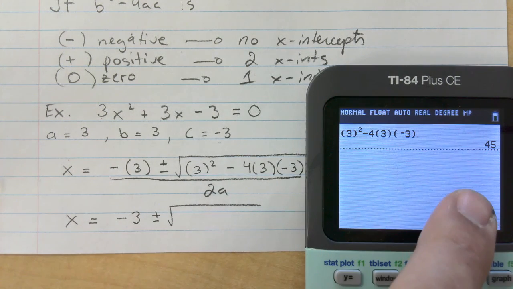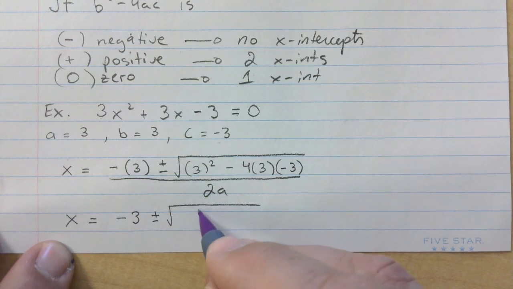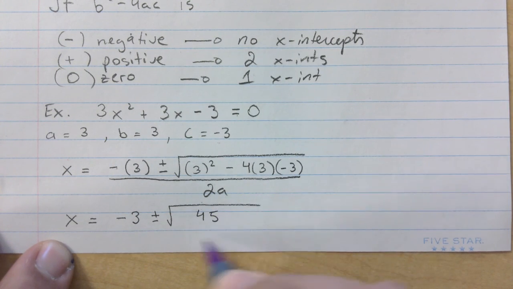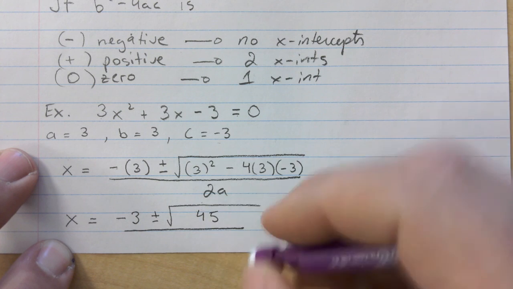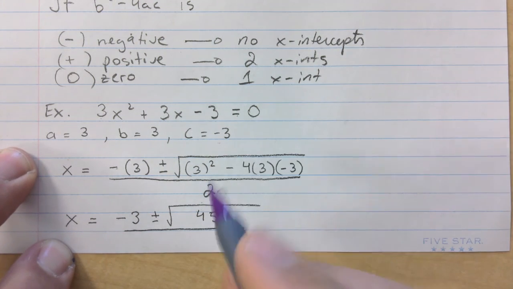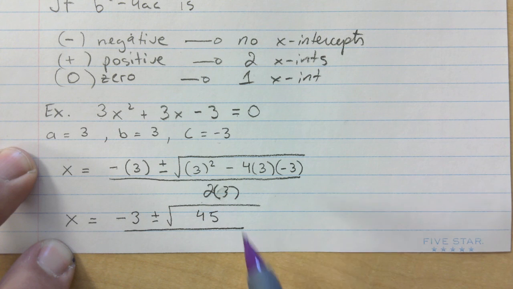You hit enter, you get 45. So that's 45 inside the square root over, oh, sorry guys, this shouldn't have been 2a. This should have been 2 times 3 here. Change that to 3 here. It's not 2a. That's the formula, but a happens to be 3. So that'd be 6 here.